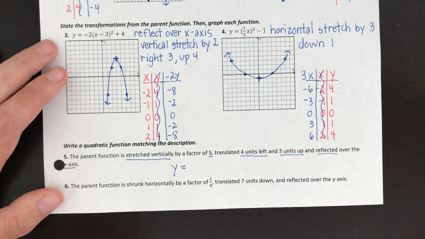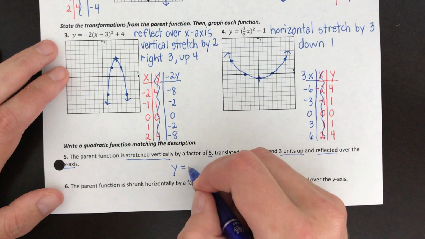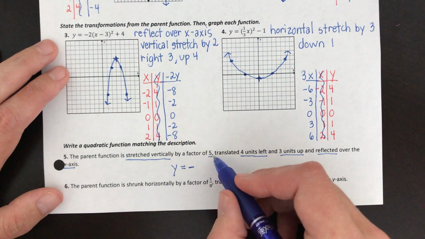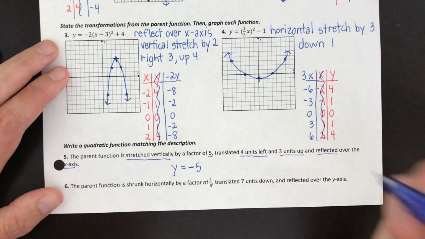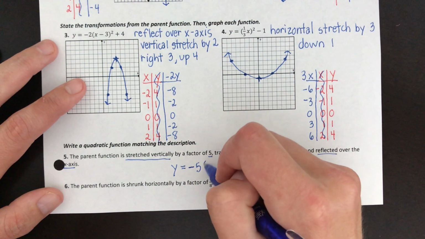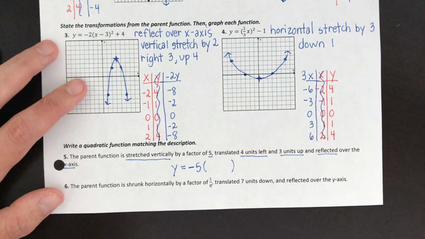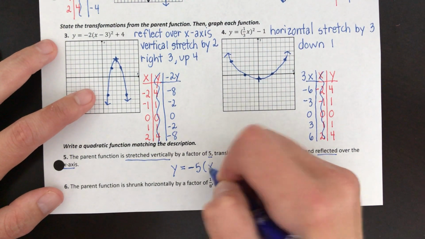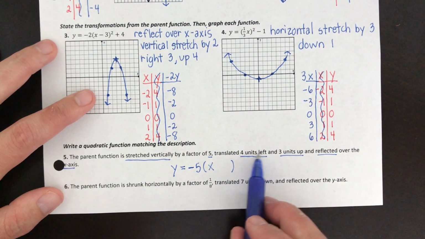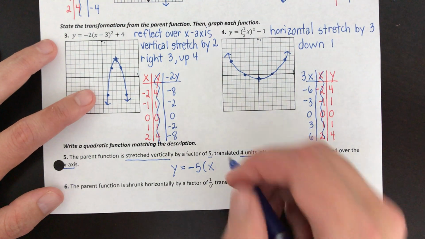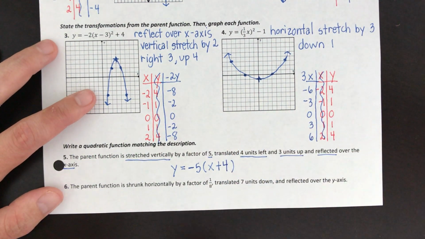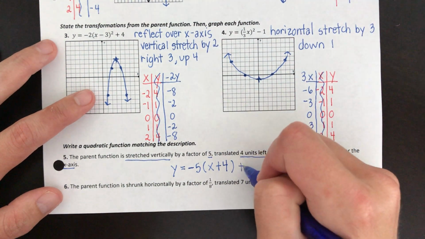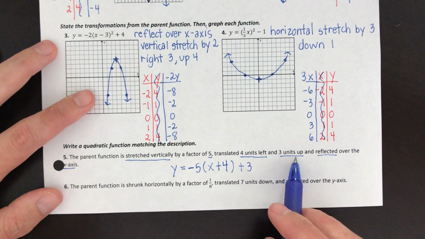So we have y equals. We know that we reflect over x, so that's the negative on the outside. And then we know that we stretch vertically by a factor of 5. That affects y, so that's outside with y. And then let's talk about what's inside with x. So it didn't say a horizontal stretch, shrink, or reflect, so I don't need to put anything in front of x. It did, however, say left 4, so that's going to be your +4. Remember, opposite of intuition. And then 3 units up would be +3 on the outside.